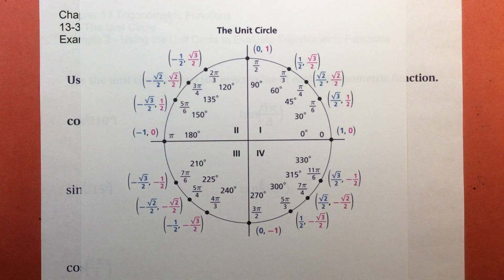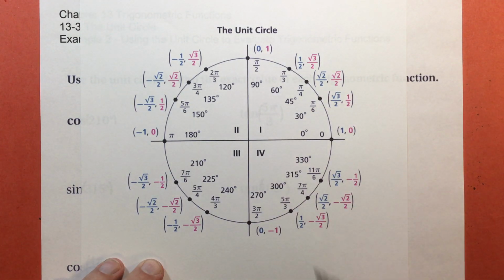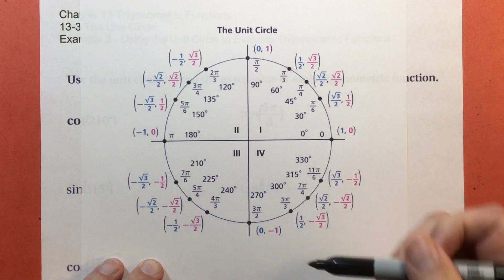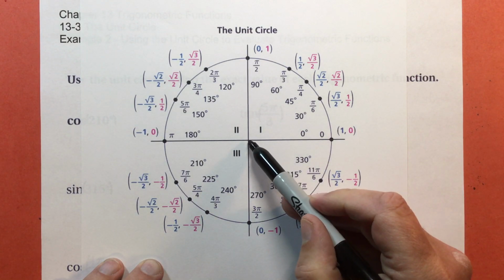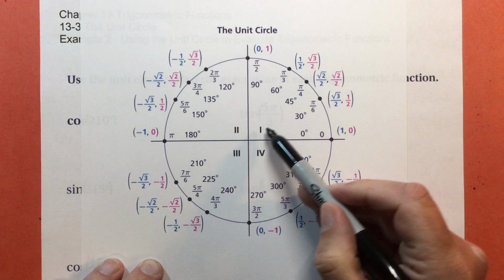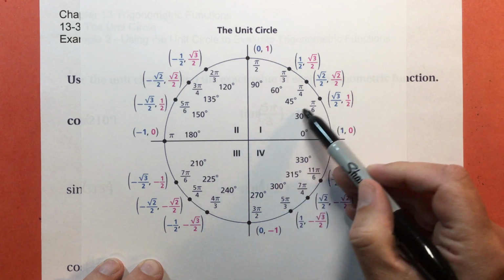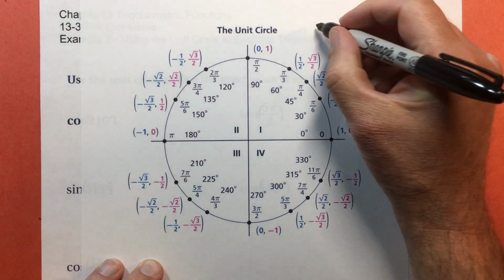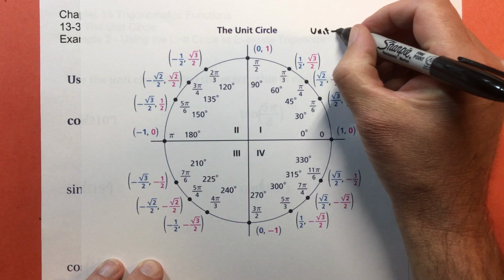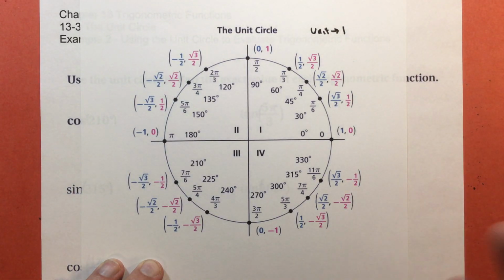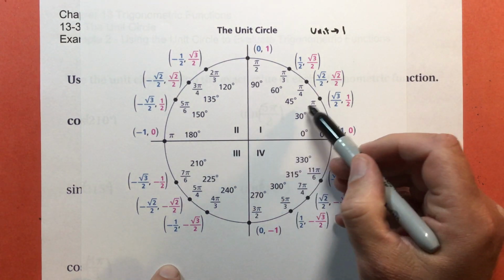Then what we have are points on the unit circle. What we will do in class, I'm not going to mess with my unit circle because I'm using a permanent marker, a Sharpie. But if I go from the center to this point, I have a radius of 1. That's why we call it unit. Unit means 1, one unit. So 1 centimeter, 1 meter, 1 mile, whatever.